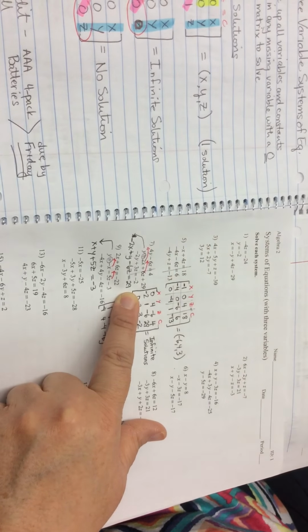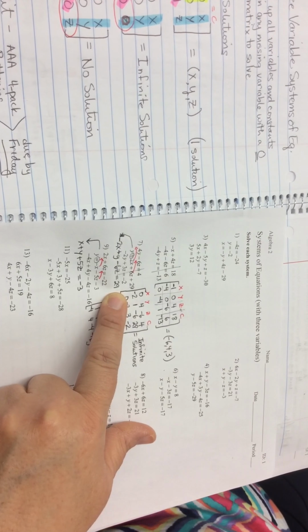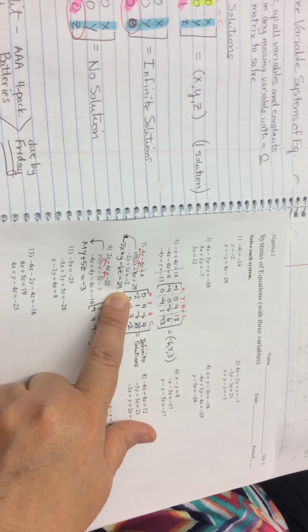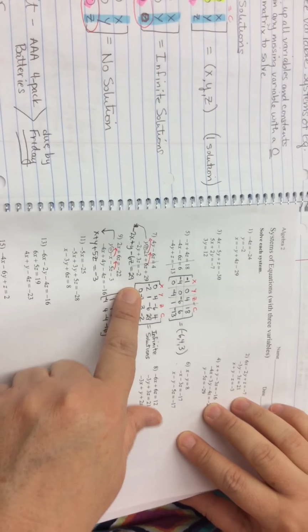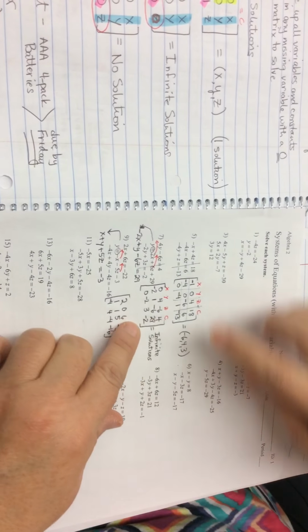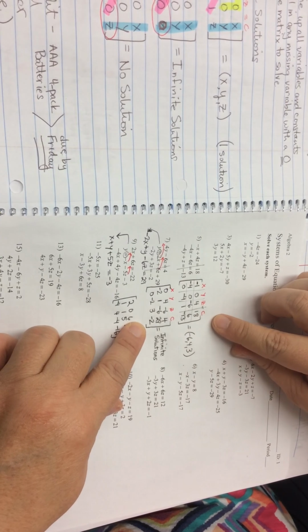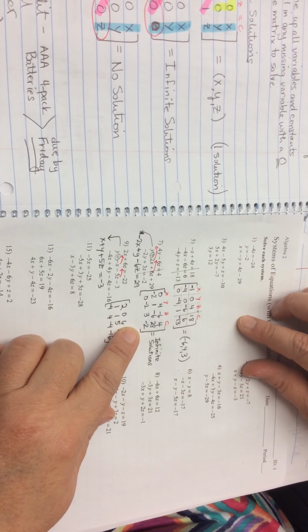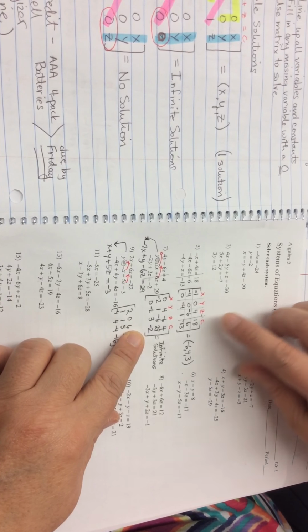Anytime you change to the other side of the equal sign, it changes the signs. Right. And then after that, it's just a matter of, again, completing the matrix. So fill in anything that's missing with a 0, and then check the diagonal.